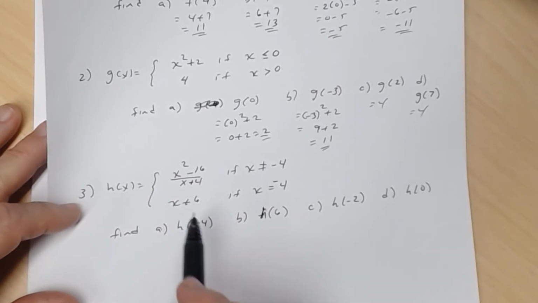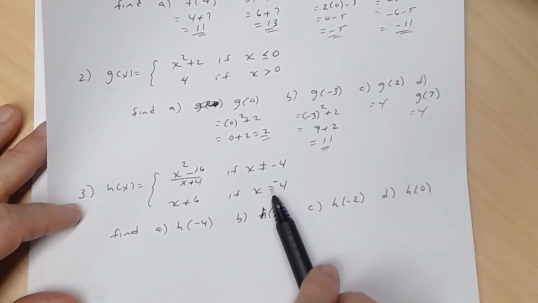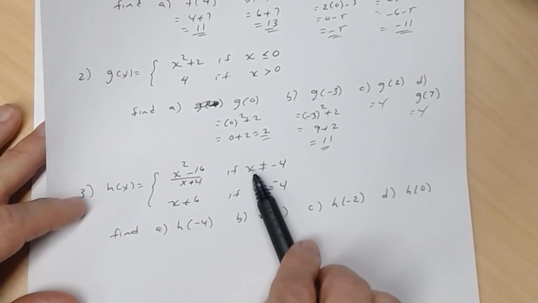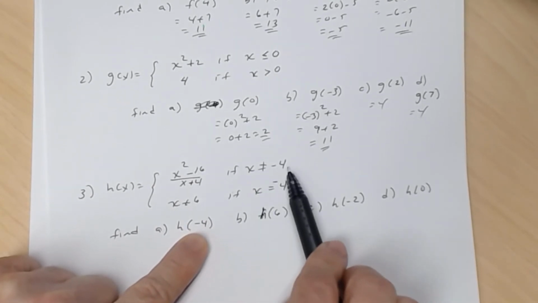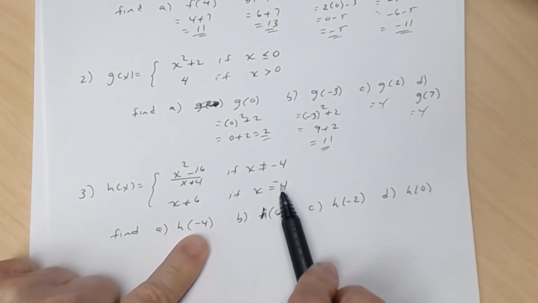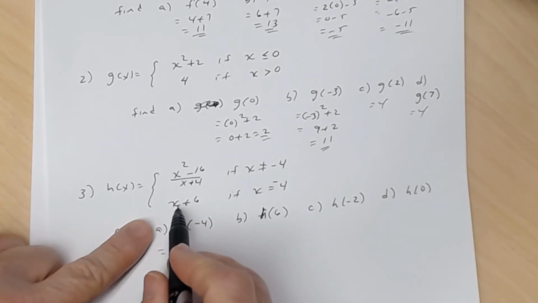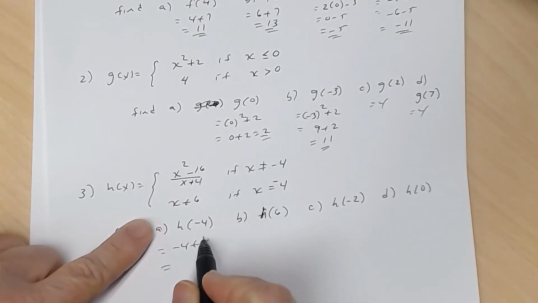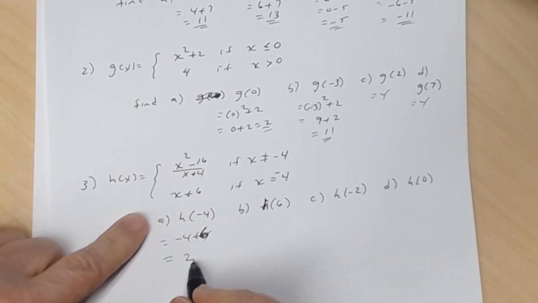H of negative 4. So I'm going to ask you, if x is negative 4, which of these domains apply? Is it this one? Because this says if x is negative 4, is negative 4 not equal to negative 4? No, negative 4 equals negative 4. So I use this one. So h of negative 4 will be, I'm going to use this piece. So you're going to say negative 4 plus 6, which is 2.